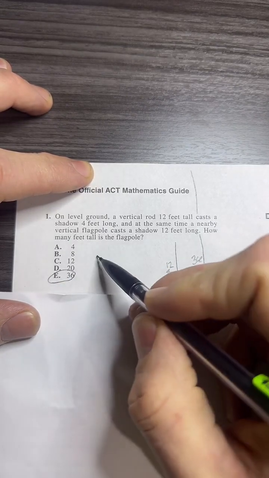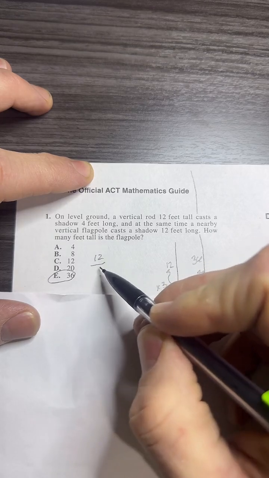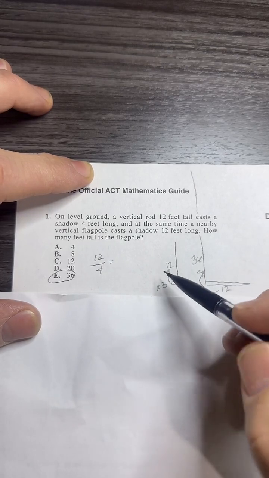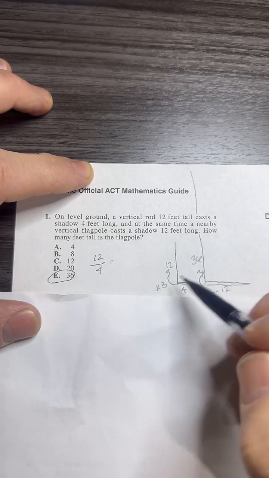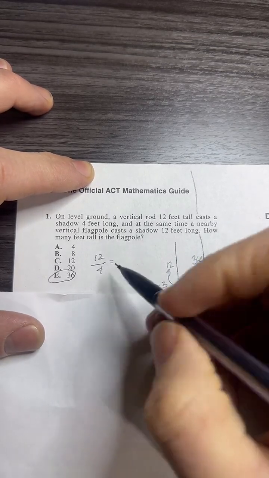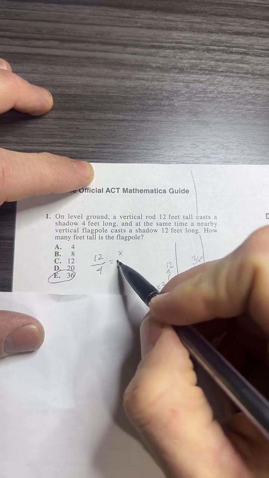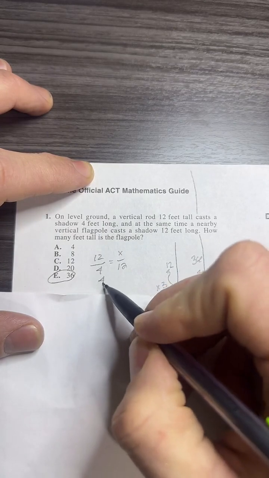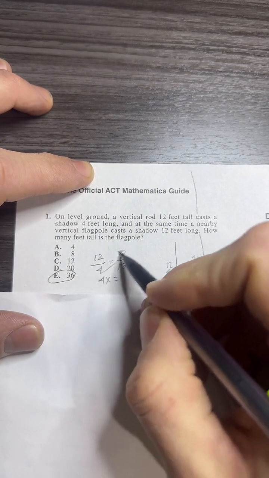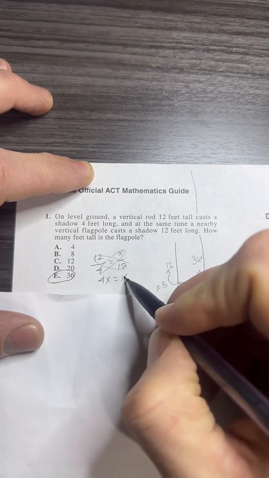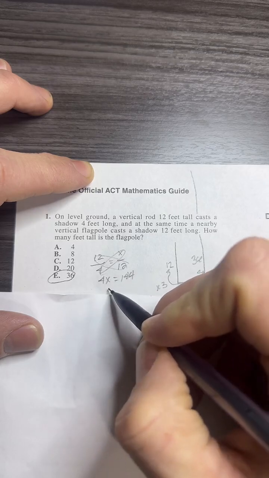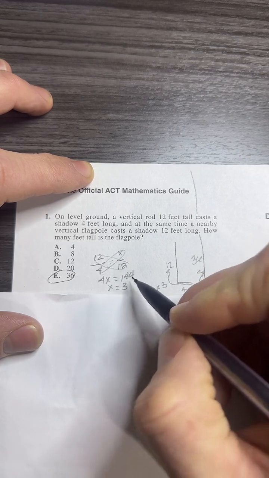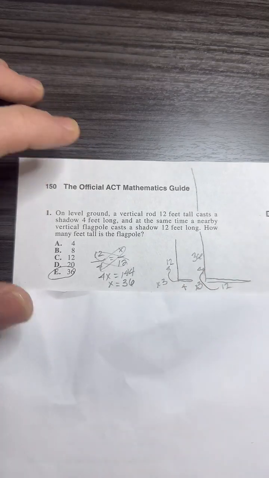You can also set this one up as a proportion. If you look at the answer key, this is what it says to do. Set up a proportion: 12 over 4 equals x over 12. We cross multiply here, 4x equals 144, so x equals 36. Either way, 36.